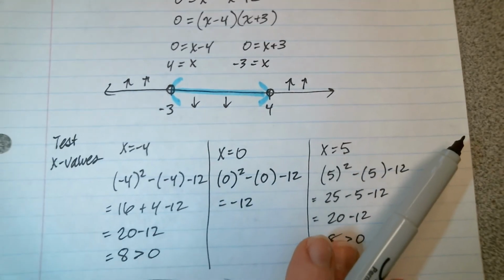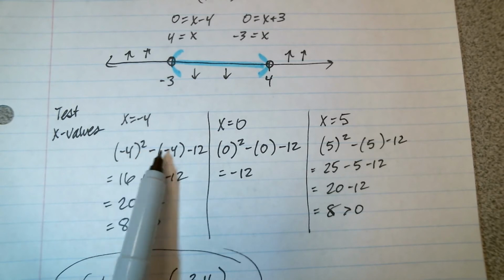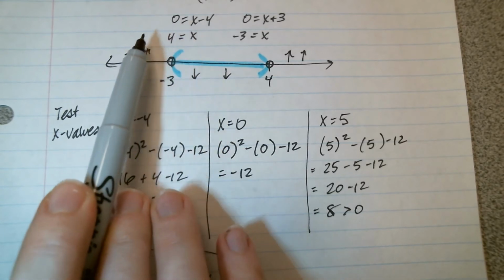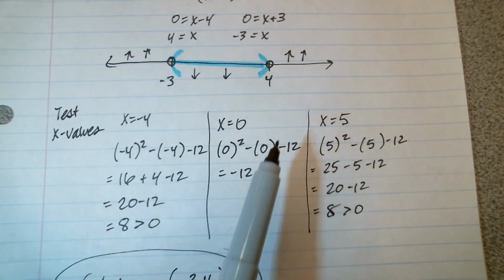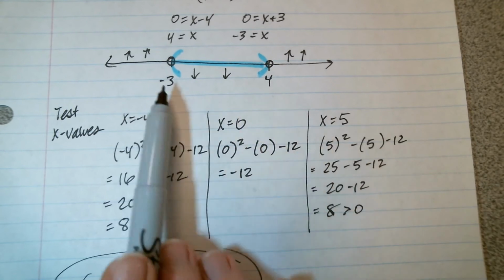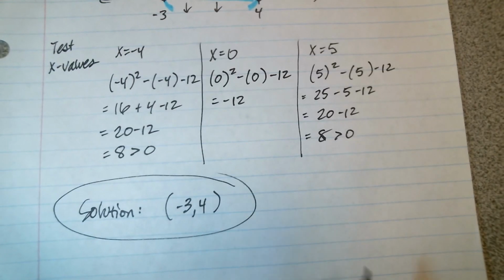Choose easy numbers. There's no reason to make this more difficult. If plugging in that test value yields a positive value, then the graph lives above, and if it yields a negative value, the graph lives below. And this will help you determine the solution set for your inequality.